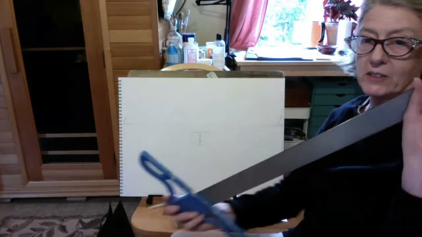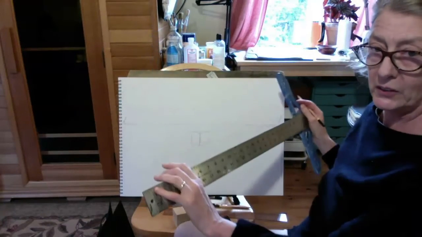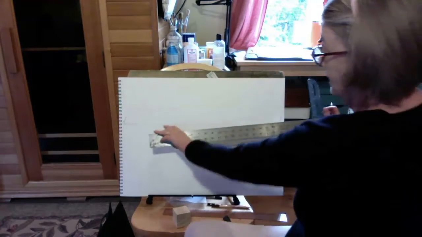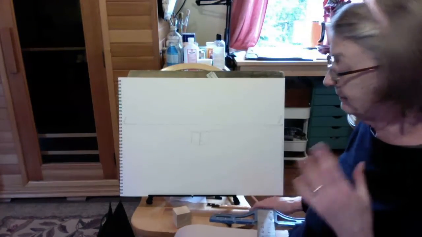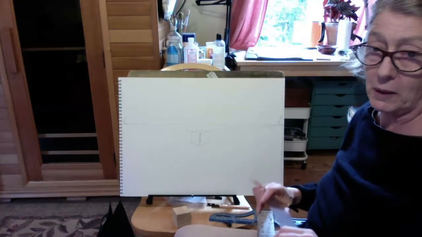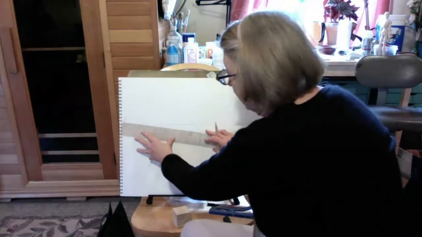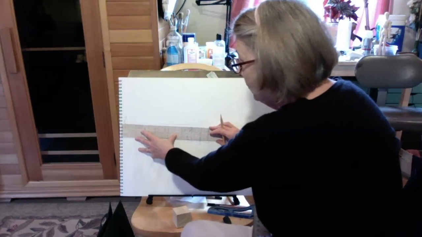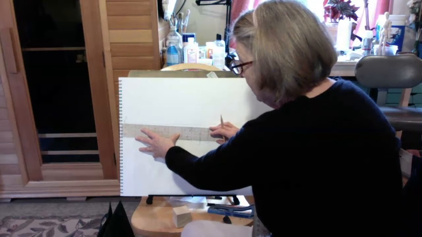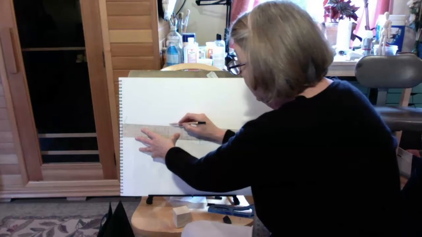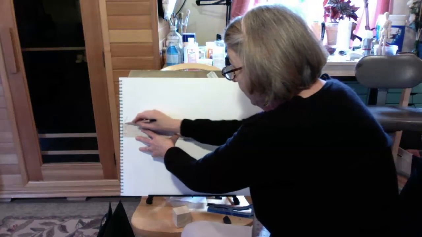Now, I'm fortunate that I have this nice long T-square, so I can use that to plot my lines. But I'm actually not going to use it because you probably don't have one. So I'm going to just use my ruler, and I'll show you how you can do this. Sometimes your ruler won't reach all the way to the vanishing point.